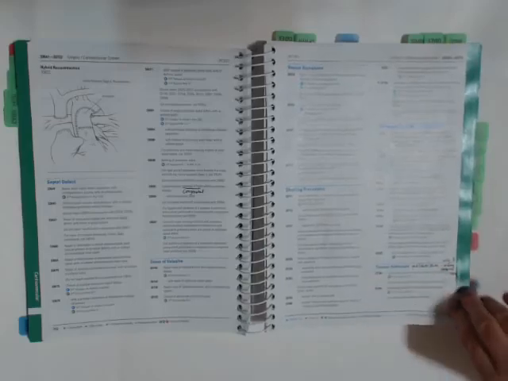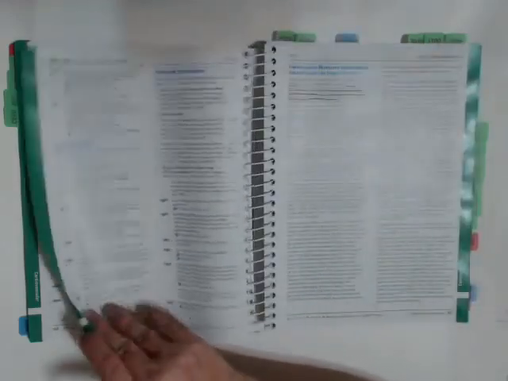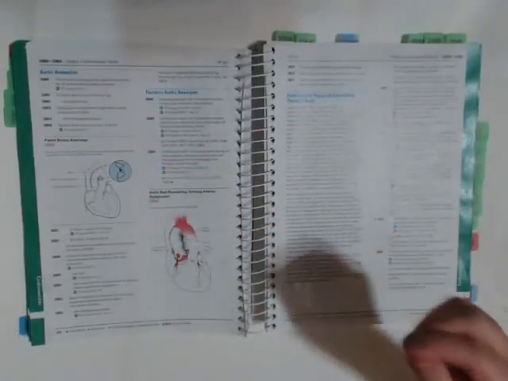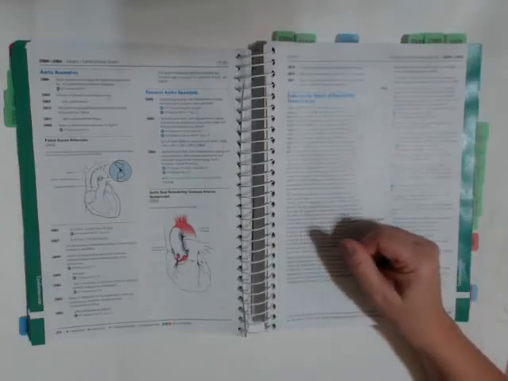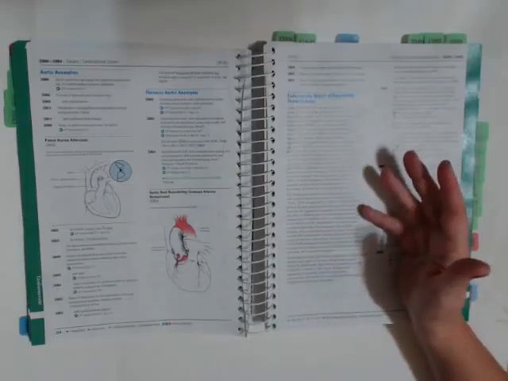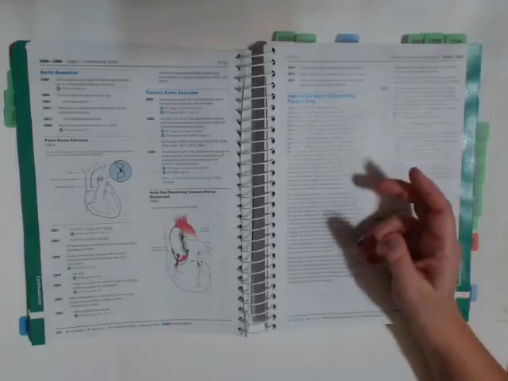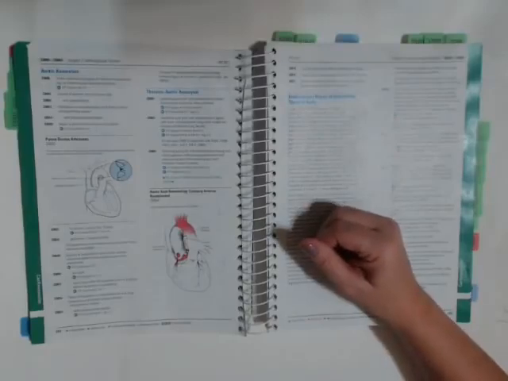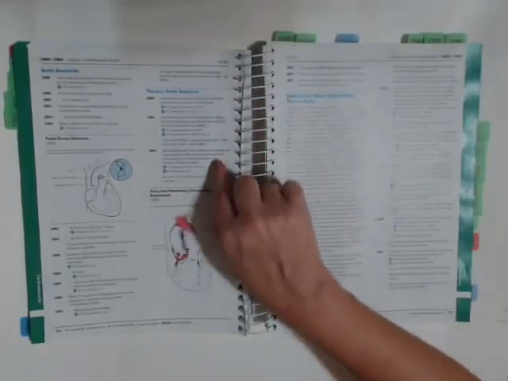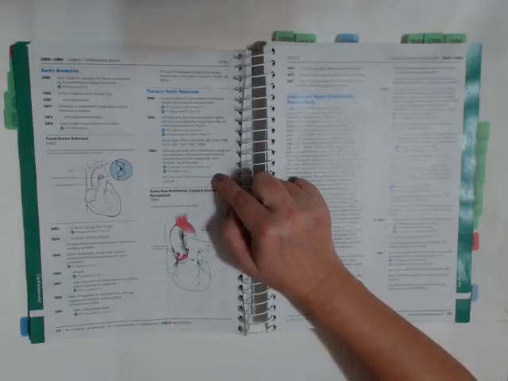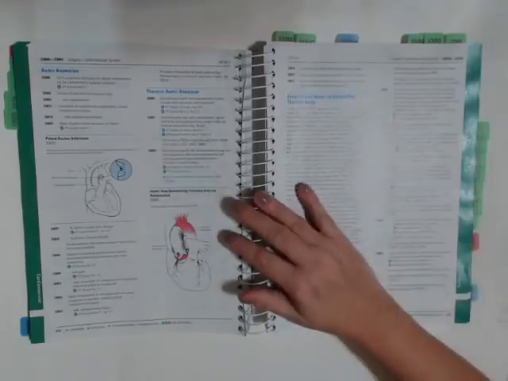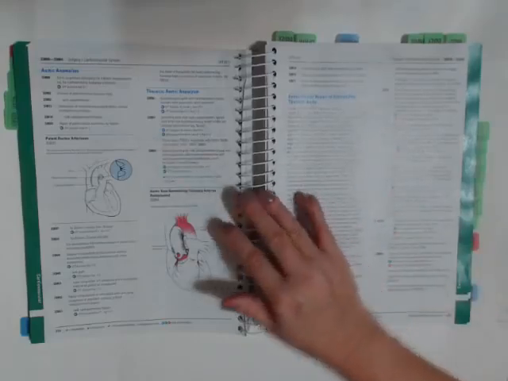Truncus arteriosus is just a malformation. There's only one artery. Different aortic anomalies. So again, if you are reading your scenario and you've identified that it's an aortic anomaly or a cardiac anomaly, you know within a few pages of where to go for that. Your thoracic aortic aneurysms, these would not be the abdominal. Those, depending on where they are on the aorta, maybe in a different place, those AAAs. But these are thoracic.